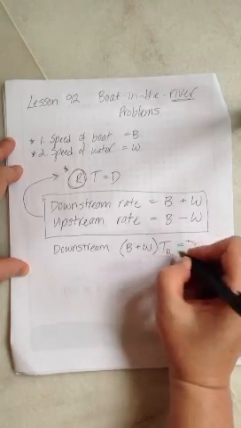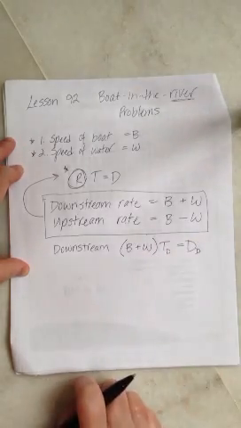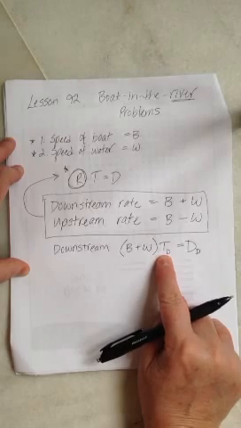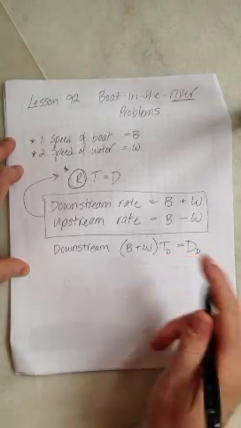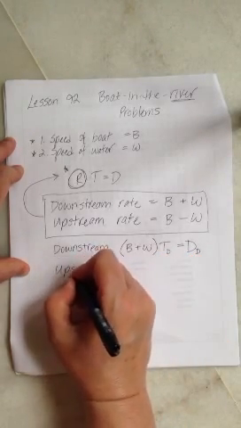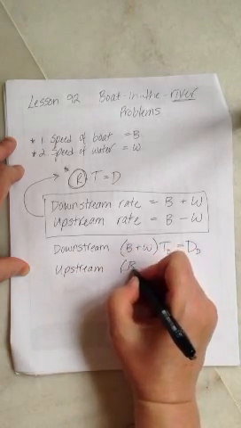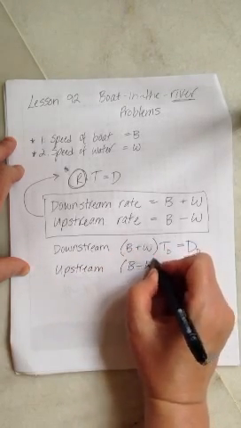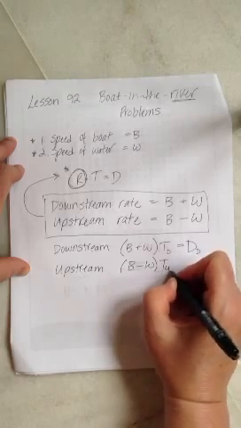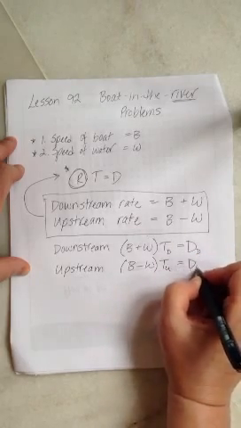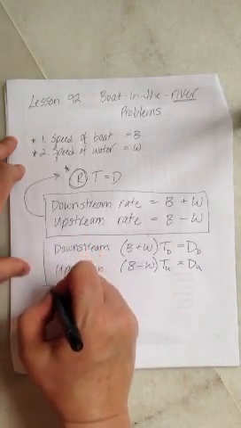And I'm going to subscript those. The time to go downstream equals the distance to go downstream. When we're traveling upstream, you can probably figure this out. It's the speed of the boat minus the speed of the water times the time upstream will equal the distance upstream.